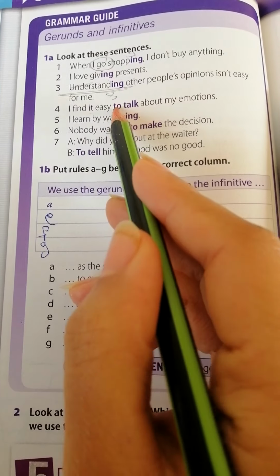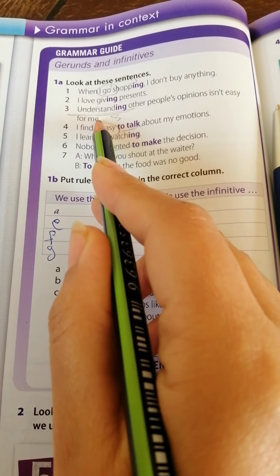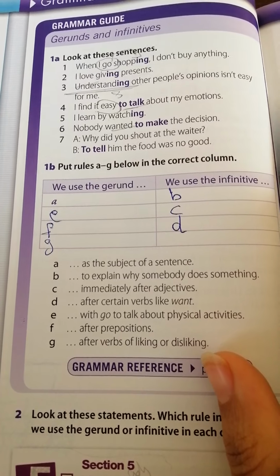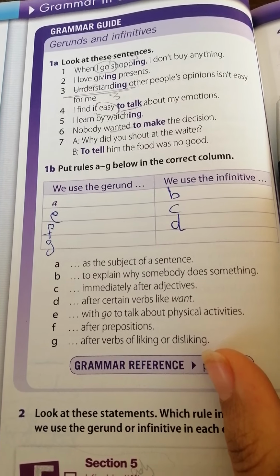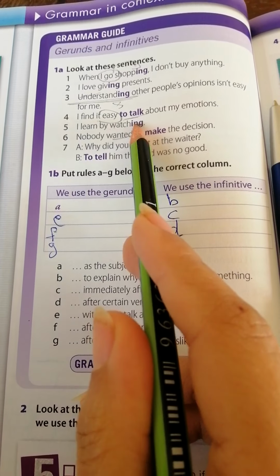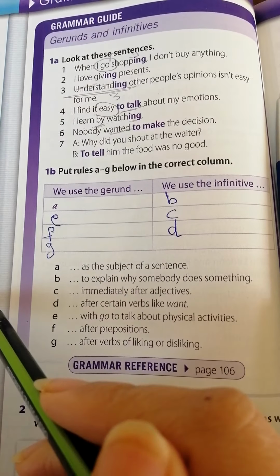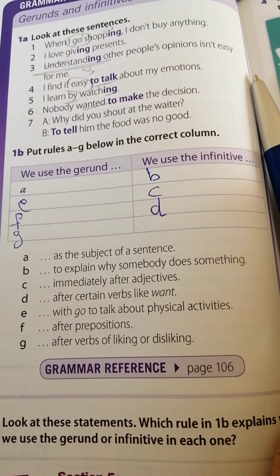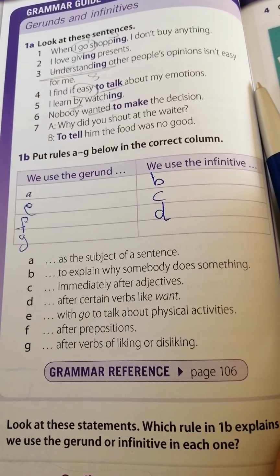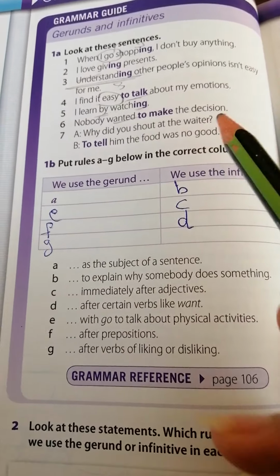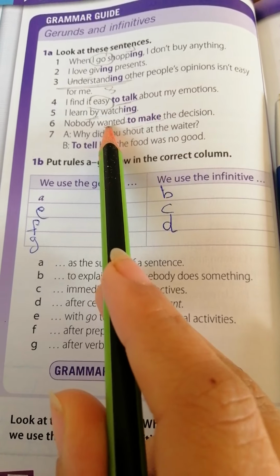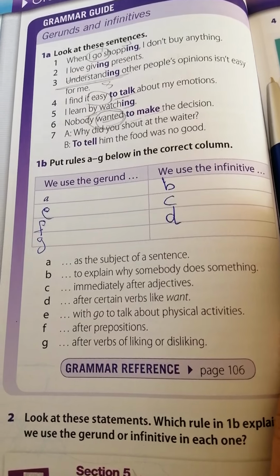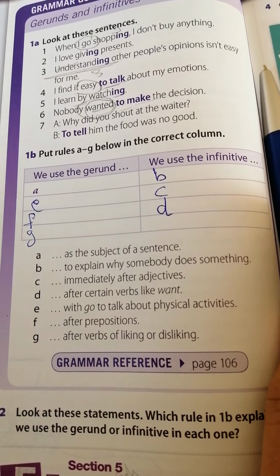So here we use to plus infinitive because easy is an adjective. Number 5, I learn by watching. Why do we use gerund here? Because we have by as a preposition. Number 6, nobody wanted to make the decision. Here we use to plus infinitive because we have the verb want. Remember, when you see want or ready, you should add to plus verb 1.